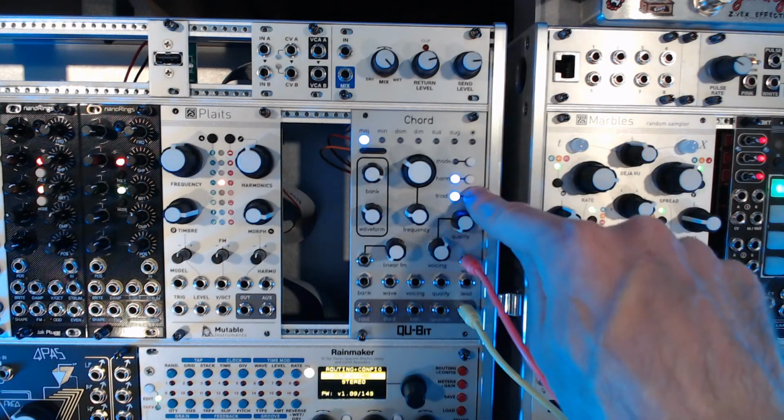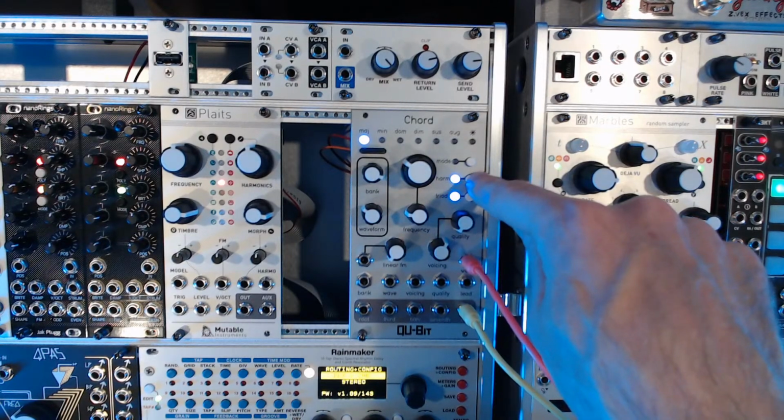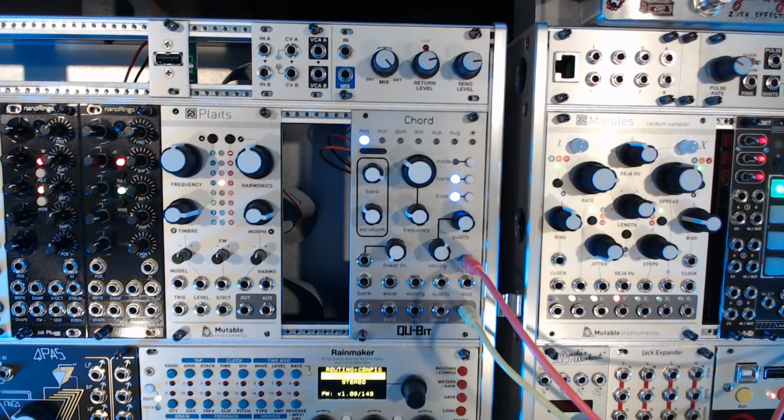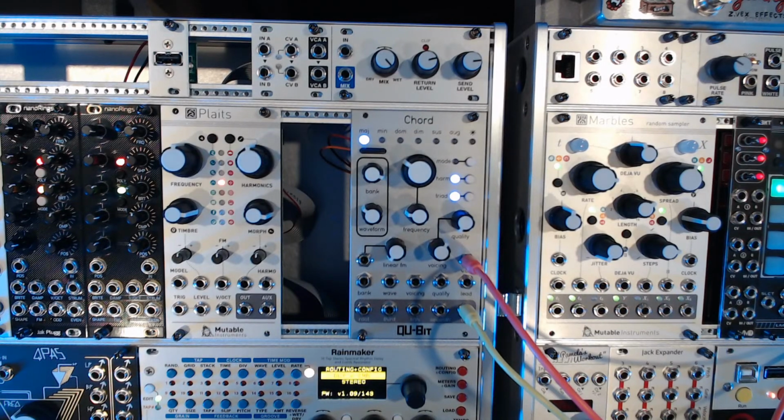Let's try it in minor mode now. No, stay there, triad. We'll talk about triad afterwards. Sorry, I better make sure I'm paying attention to chat here too. There's no one around anyway.